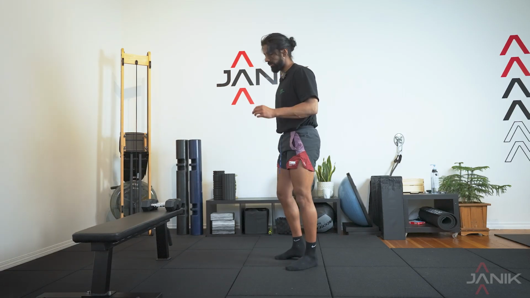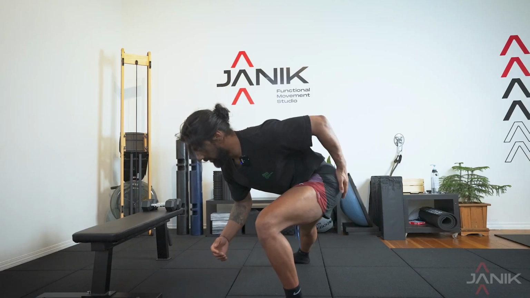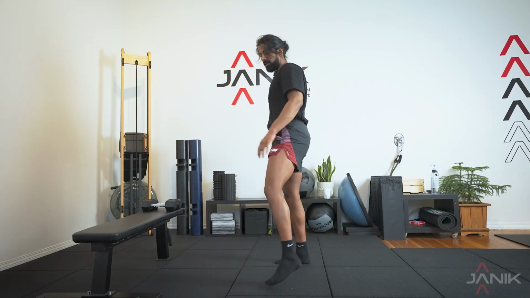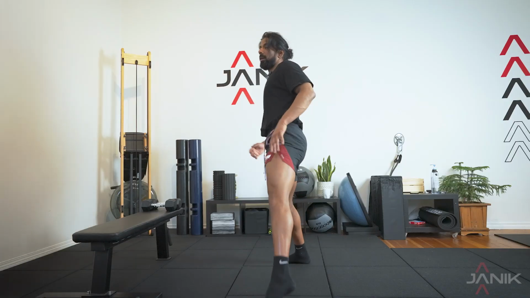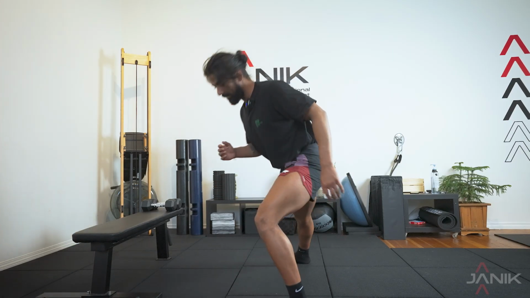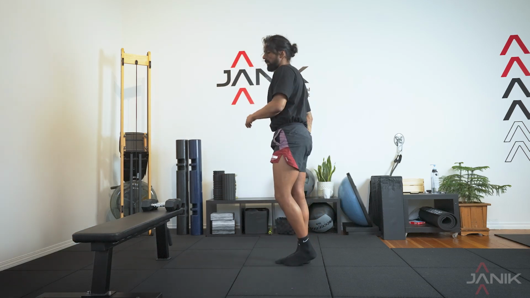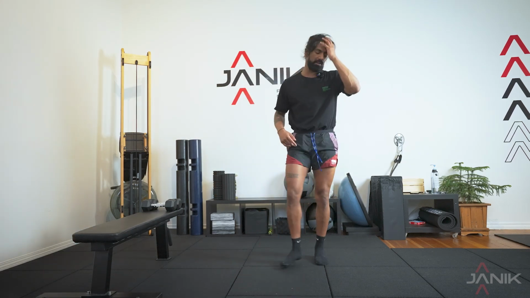So 5 lateral lunges, step, shift, back, step, shift, back. And then you can do it all in one motion. Step, shift, back, step, shift, back. One more rep, step, shift, back. 5 reps on the other side.